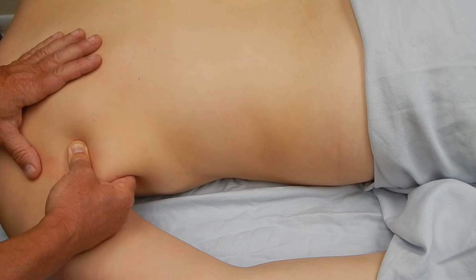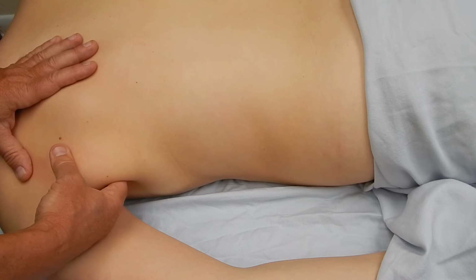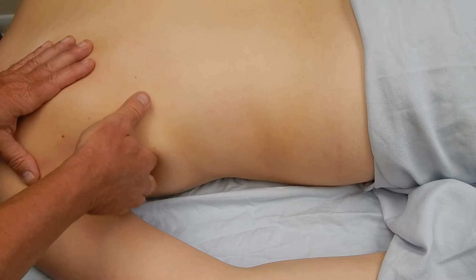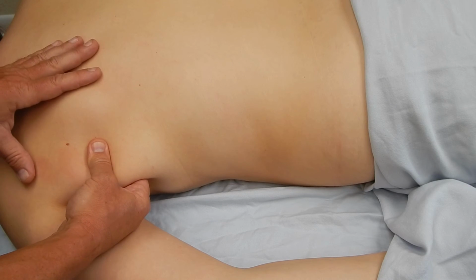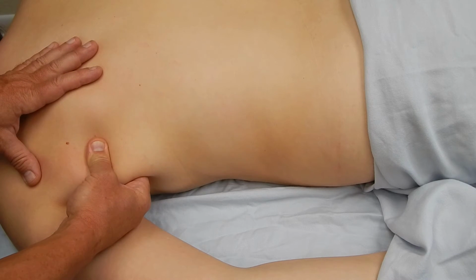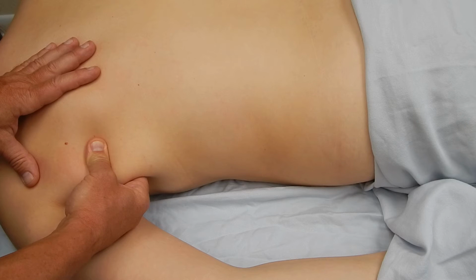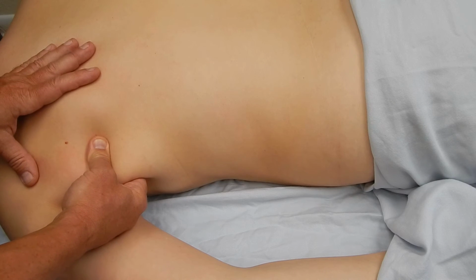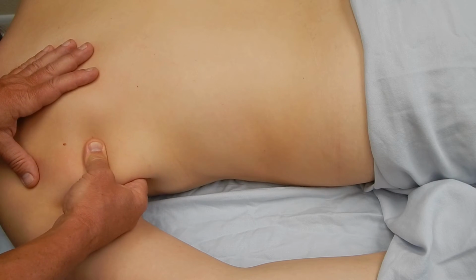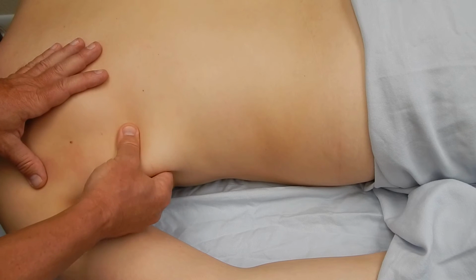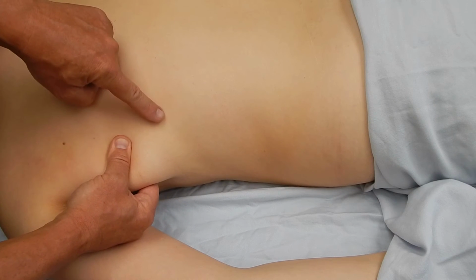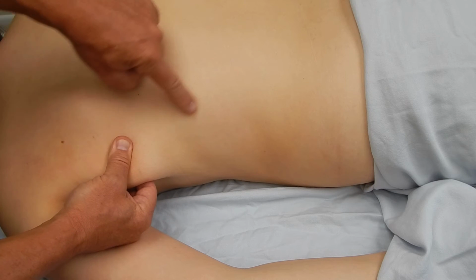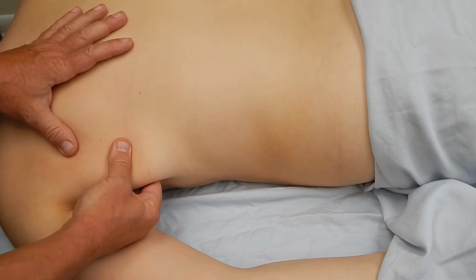And again, 8 to 12 seconds, or until the body relaxes. And continue just moving down the lat in thumb width increments to thoroughly treat the axillary border of the lat. You can also just come in, right there it is, you can see it. Right there, a little twitch response.